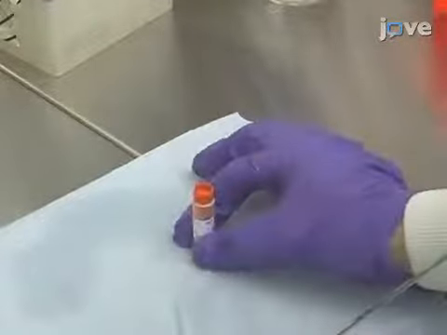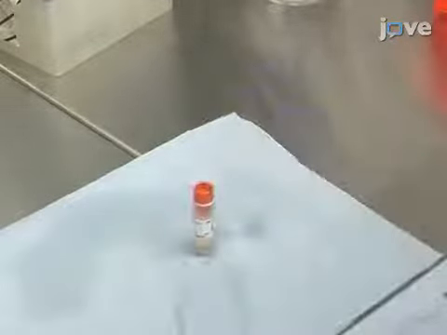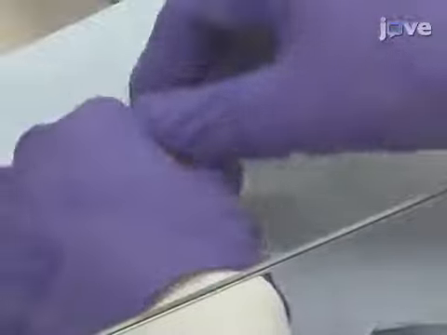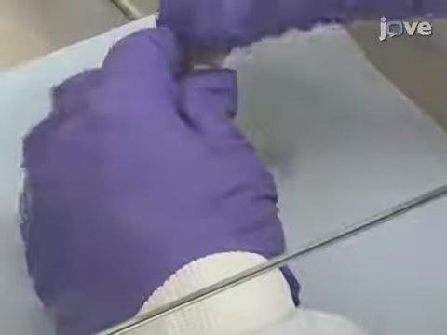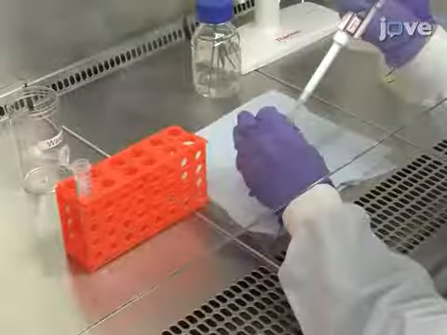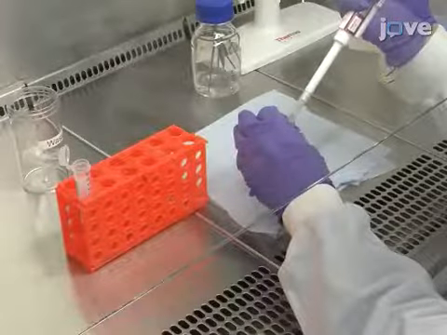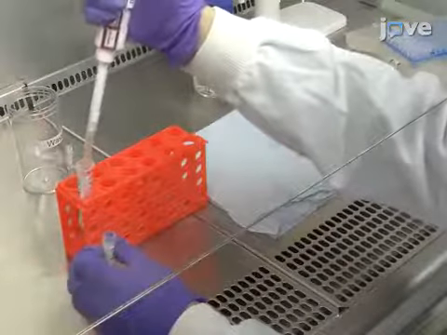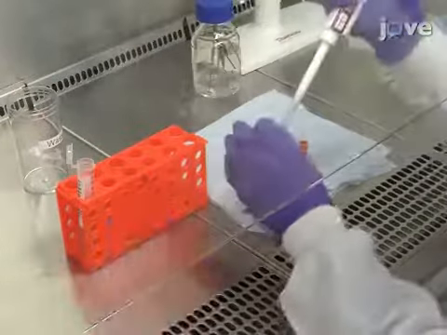To begin, obtain cryogenic vials with cells as described in the text protocol. The protocol provided uses a hepatic cell line as an example. Whilst working under sterile conditions, carefully open the cryogenic vial to release any excess pressure. Then, pipette the contents of the cryogenic vial into a 10 ml tube filled with 9 ml of pre-warmed Williams E medium at 37 degrees Celsius.